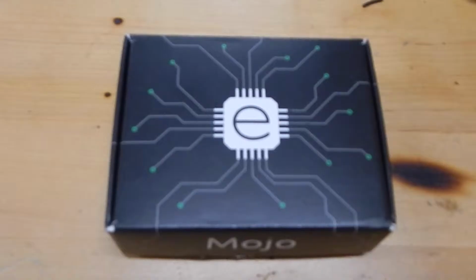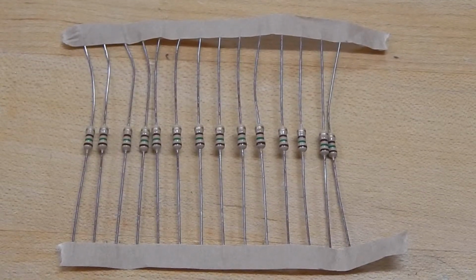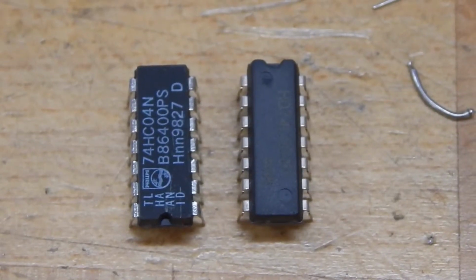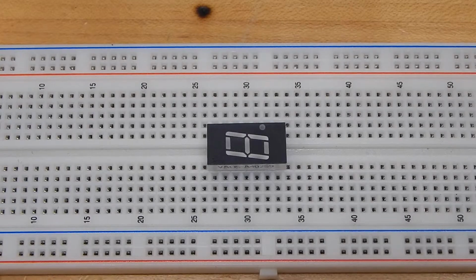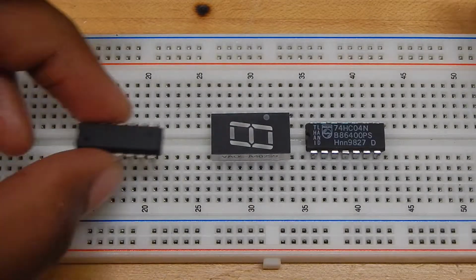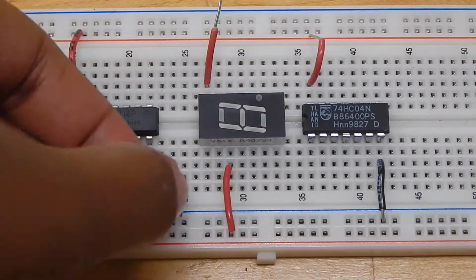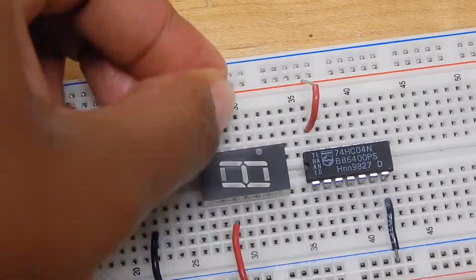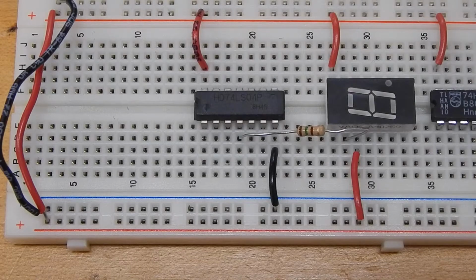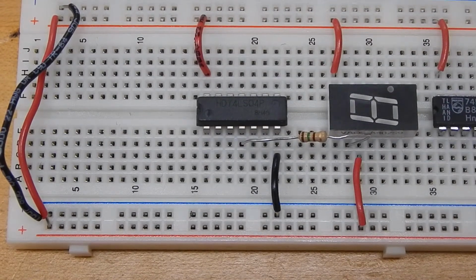Materials list: FPGA, breadboard, wire leads, 150-ohm resistors, a common anode digit display, and hex inverters or NOT gates. Step 1. Place the digit display and the NOT gates on the breadboard, notches facing left and the dot facing right. Step 2. Connect the digit display to the power bus and connect the NOT gates to the power bus and ground bus. Then connect the top and bottom power buses together and the top and bottom ground buses together.